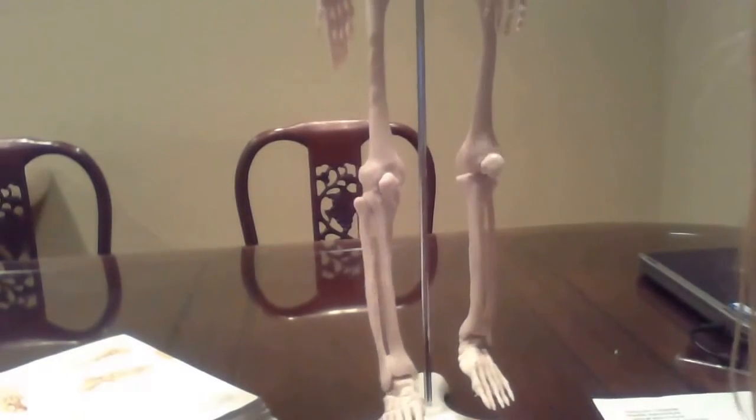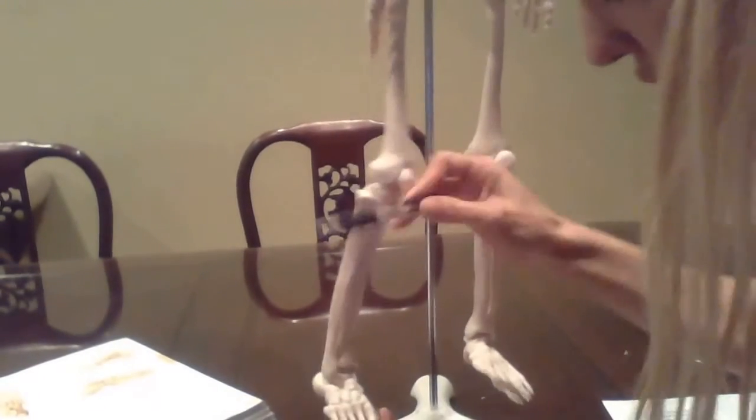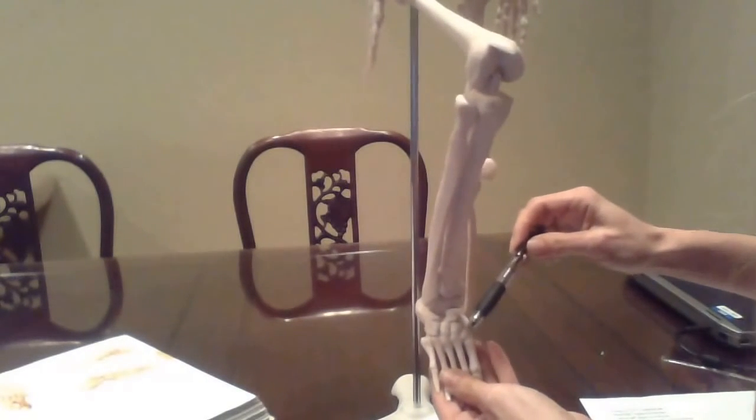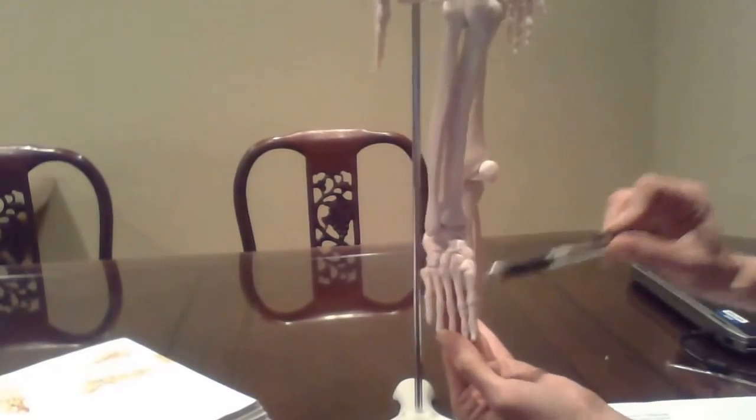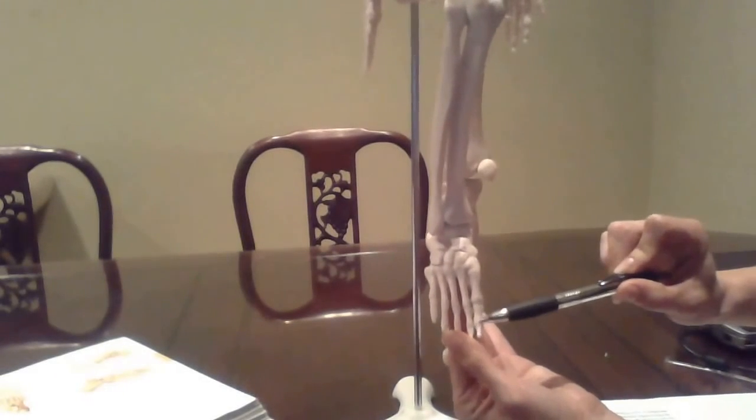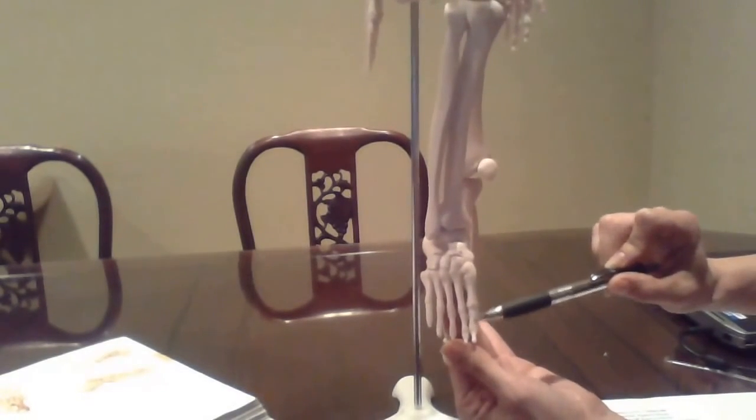And then we're going to go to the cuboid. The cuboid is right here. And then the navicular is right here. And then the medial, intermediate, and lateral cuneiform bones. And then this is the metatarsus and the phalanges and the hallux, which is the big toe.